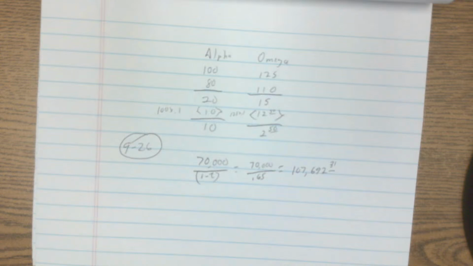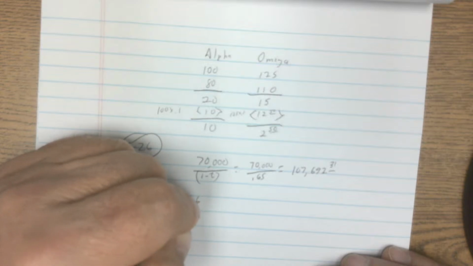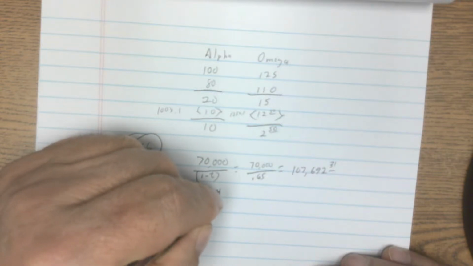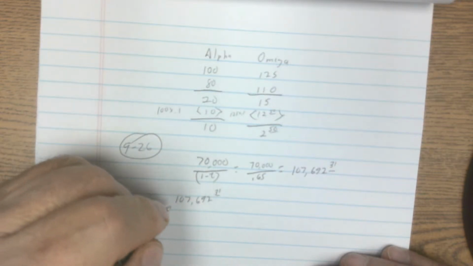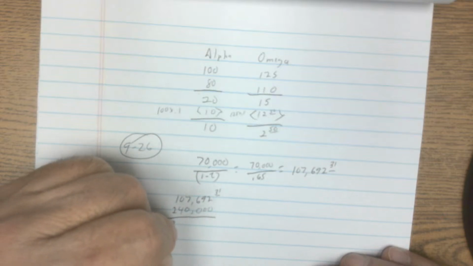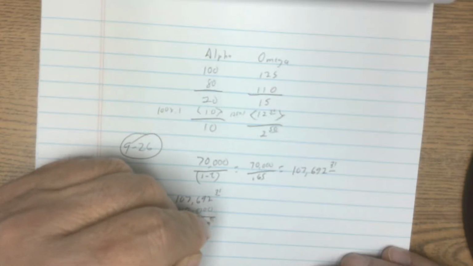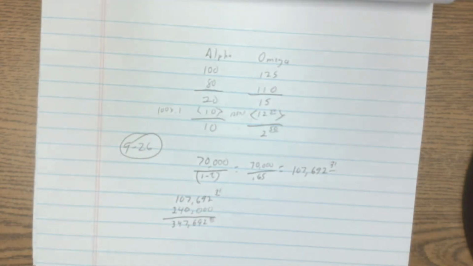Okay, the total contribution margin. So we would take the 107,692.31. We would simply add the fixed cost that's given to us of 240,000. We'll get 347,692.31 is our total contribution margin.